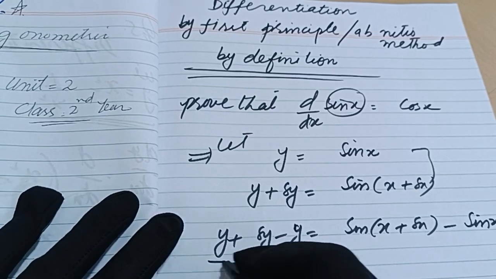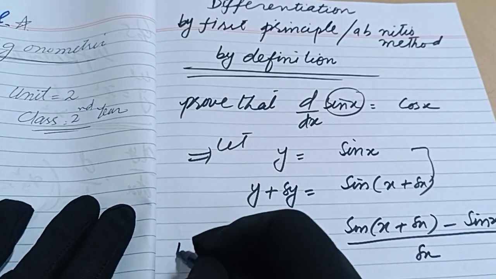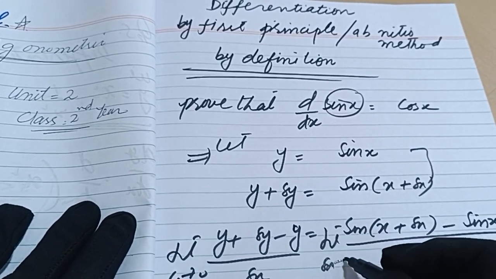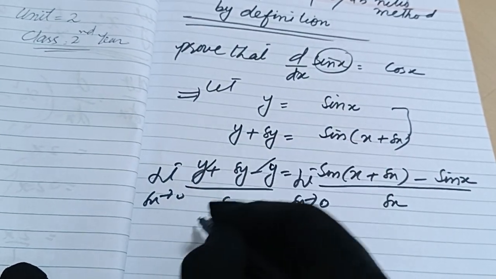Now divide by delta x, the change, and apply the limit as delta x approaches 0.